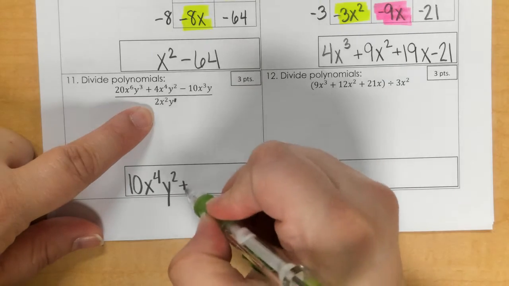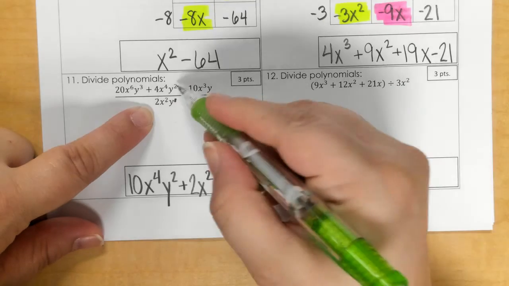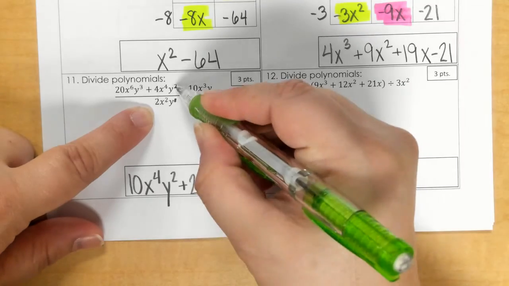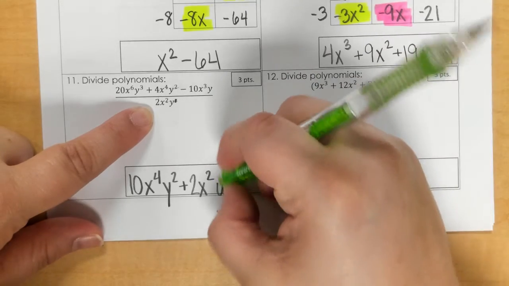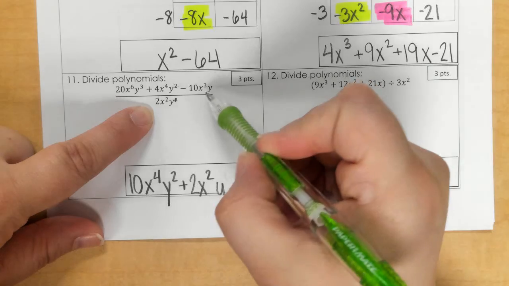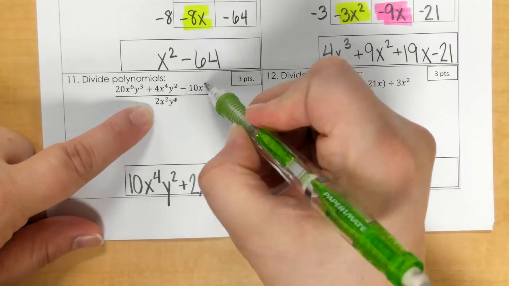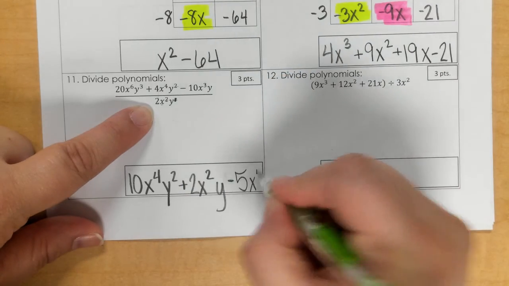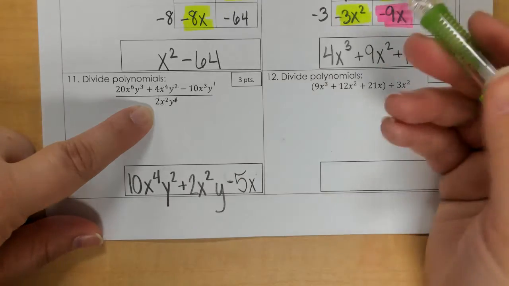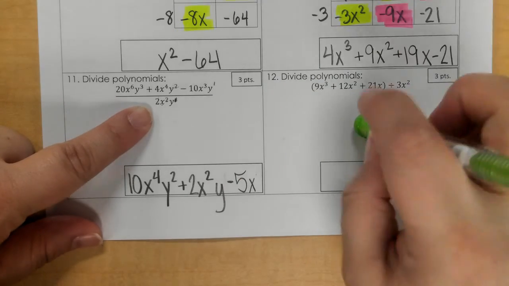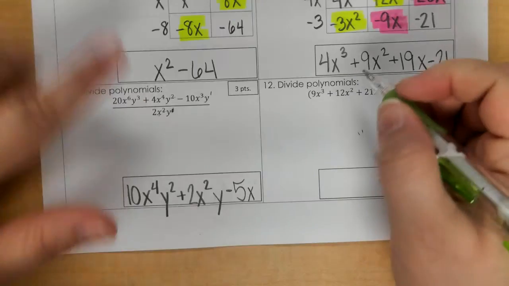Then I divide again, and we have 4 divided by 2 is 2. 4 minus 2 is x squared. And then for my y, 2 minus 1 is 1. But again, we don't need to have that 1 written there unless you really want to. Negative 10 divided by 2 is negative 5. And then 3 minus 2 is x to the first. Again, we don't have to have that 1 there. And then 1 minus 1 is 0, so I don't write that at all. Okay, so that would be my final answer for number 11.